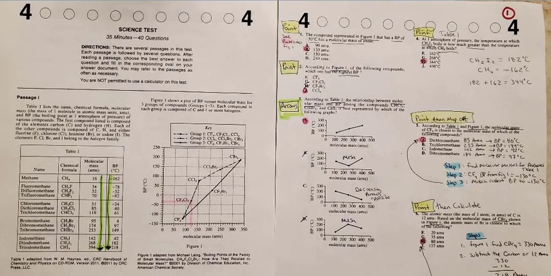Problem number 3, first thing you want to do is make sure you read the question and underline what's important. According to table 1, we underline that. The relationship between molecular mass, underline that, and BP, boiling point, underline that. The second thing that you want to do is come over and find what you just underlined.